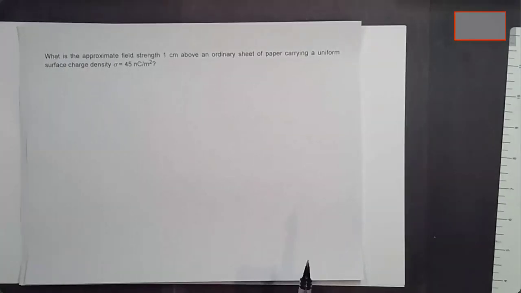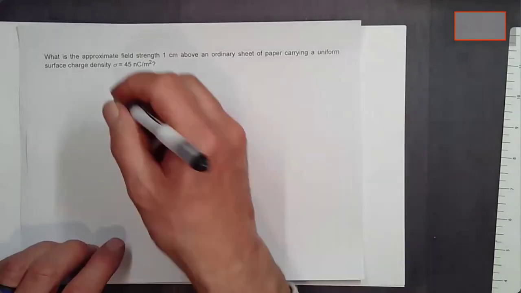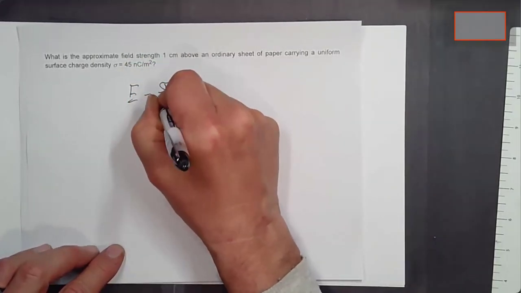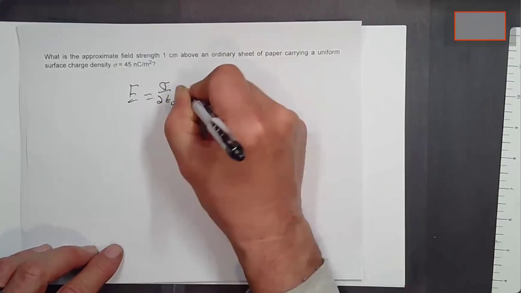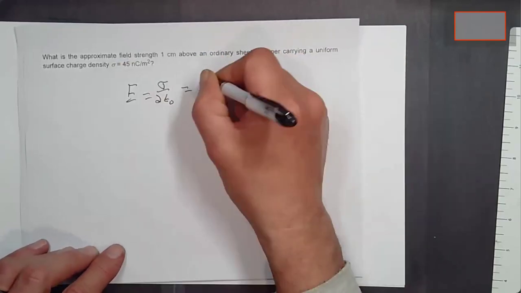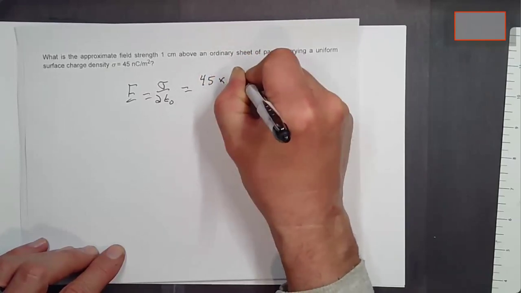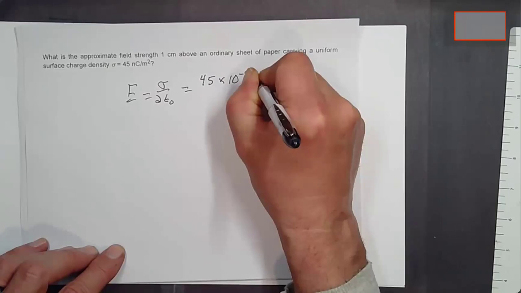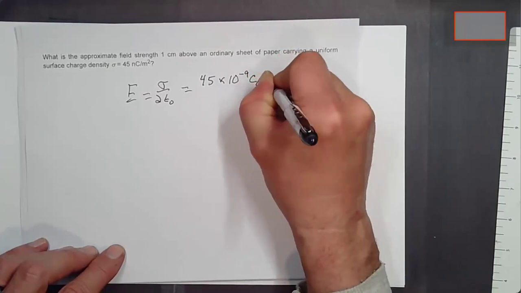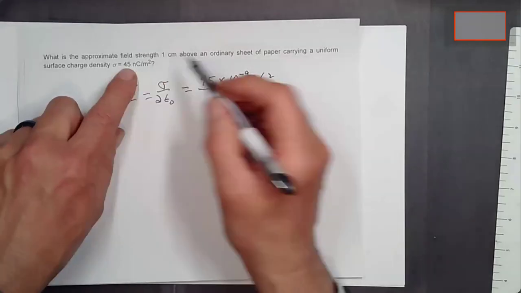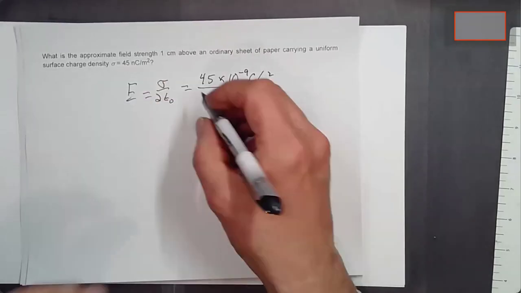So for this one, our electric field is sigma over 2 epsilon naught, and sigma in this case is 45 times 10 to the minus 9th coulombs per meter squared. I just replaced nano with times 10 to the minus 9th, over 2 epsilon naught.